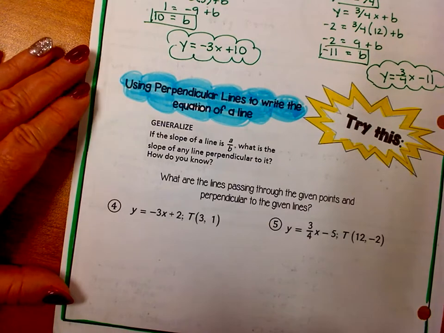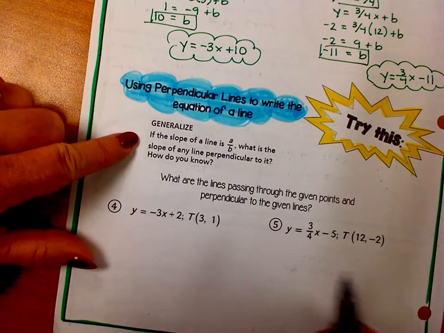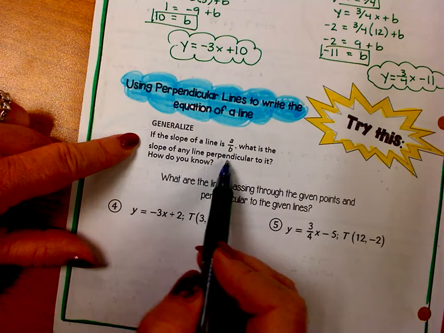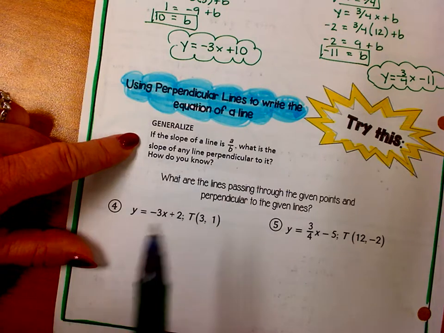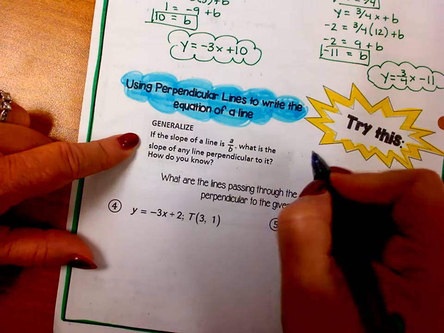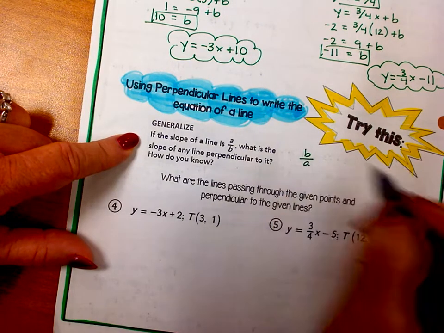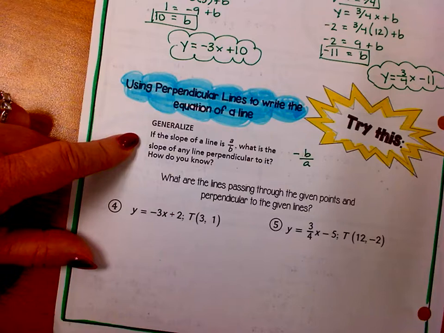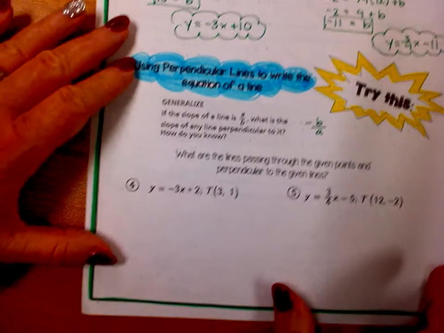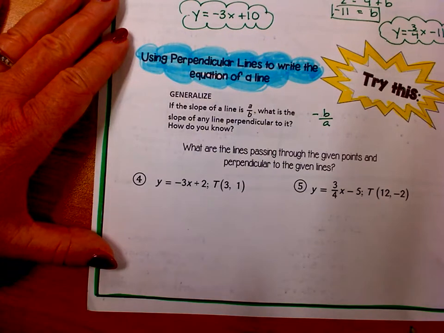All right, now let's do the same thing for perpendicular lines. One thing that we can look at, if the slope of a line is a over b, what is the slope of any line perpendicular to it? Okay, and we mentioned this on the other page. So if we flip this over, we're going to get b over a, and we change the sign, so we would make it negative b over a.